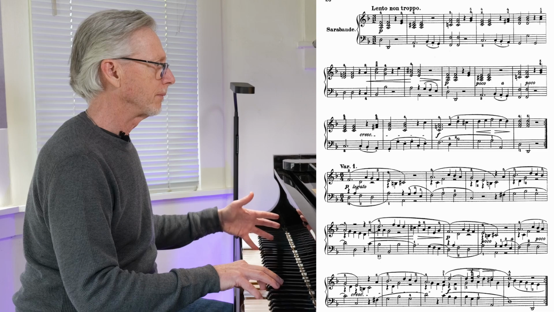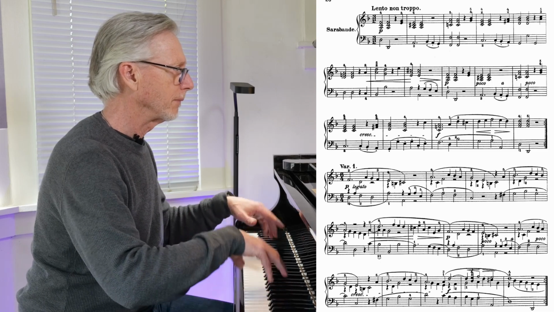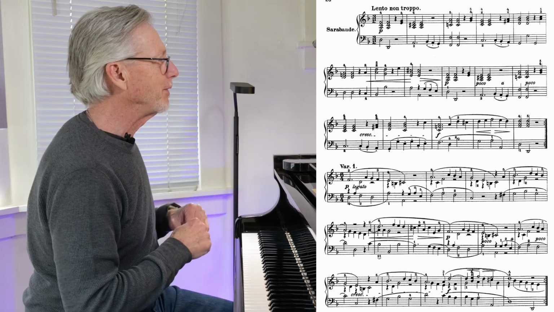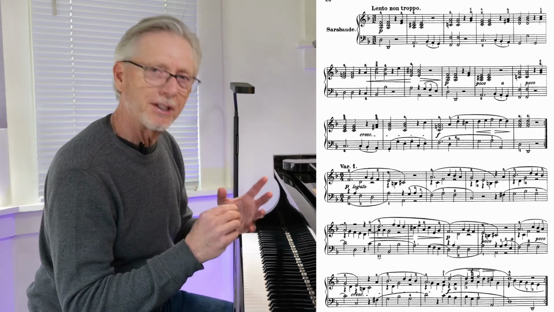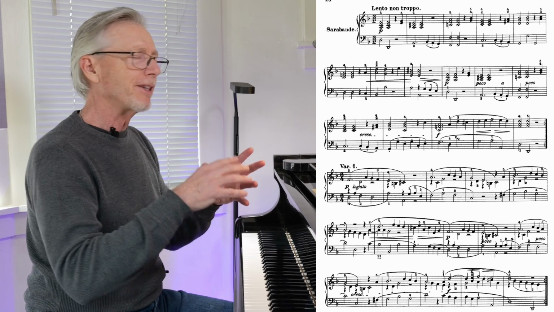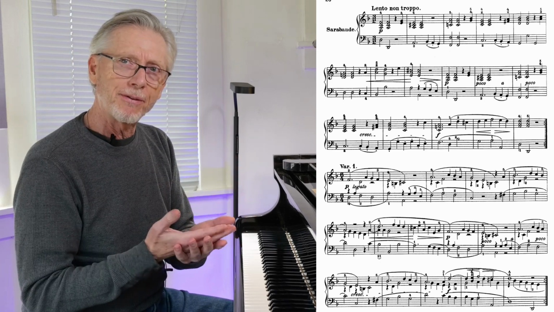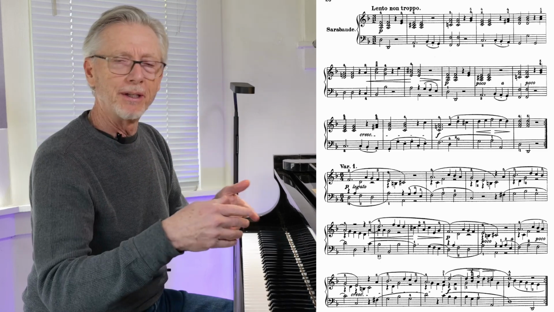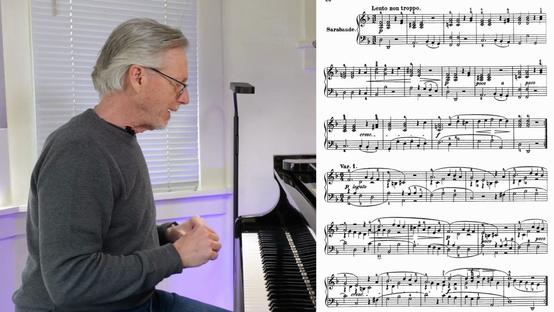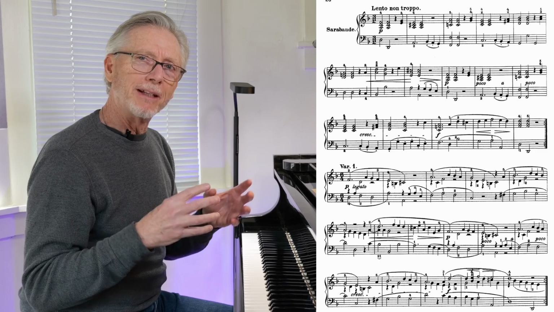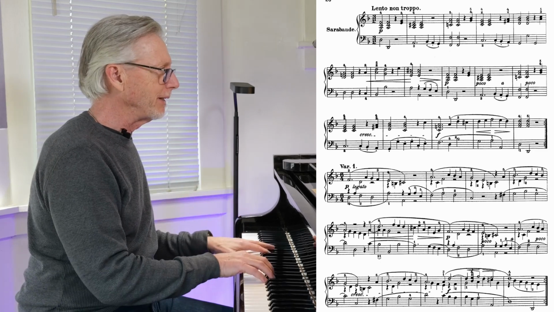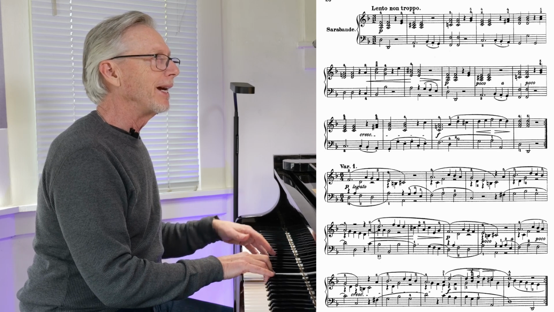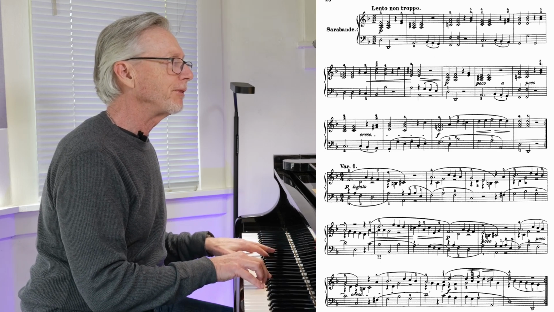Just that first bit, the bit that we just played there, which is just the simplest version of the Sarabande. Sarabande is a stately dance. It's in 3, a slow 3, 1, 2, 3, and 1. Just that simple statement contains in it literally all the elements that will come later. And just the chords, D minor to A, are voiced just so beautifully and cleanly.